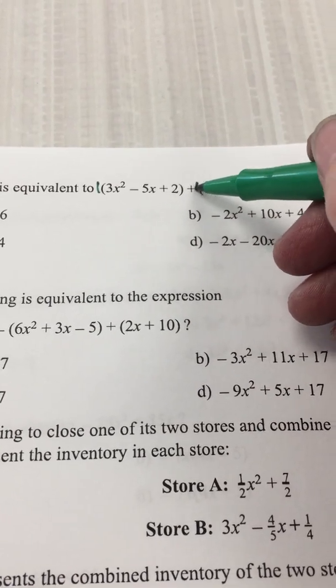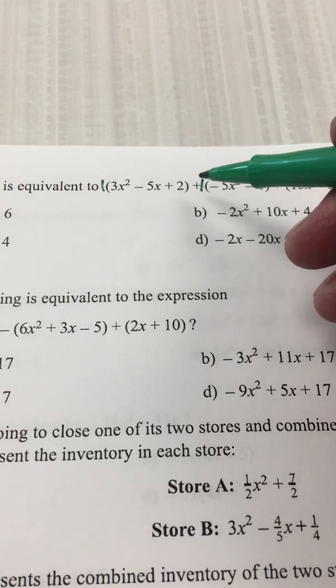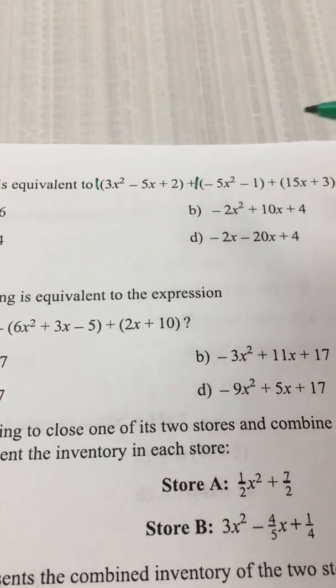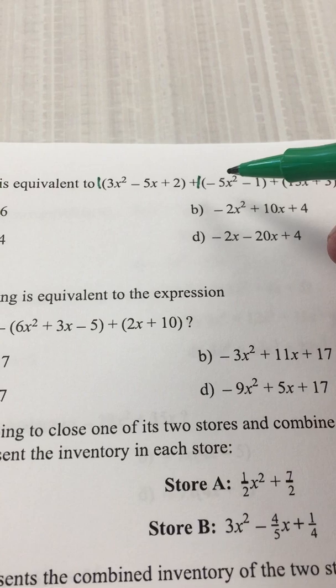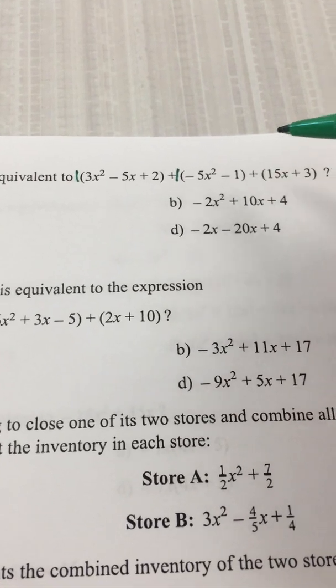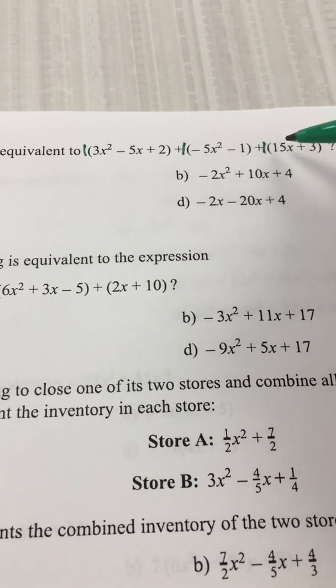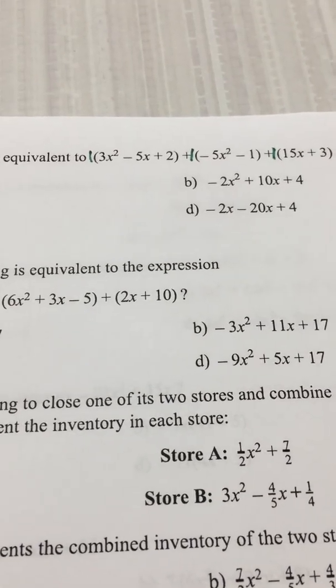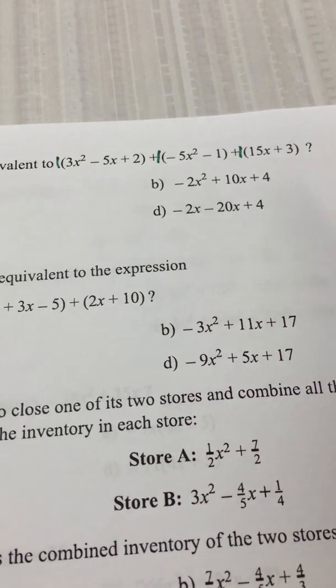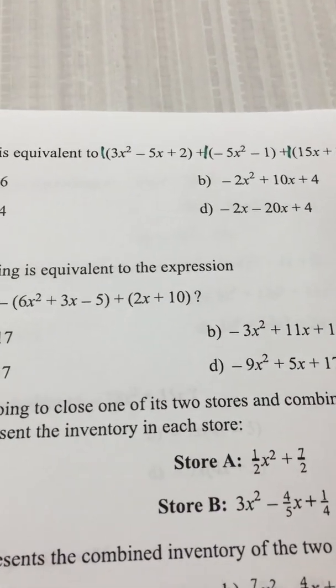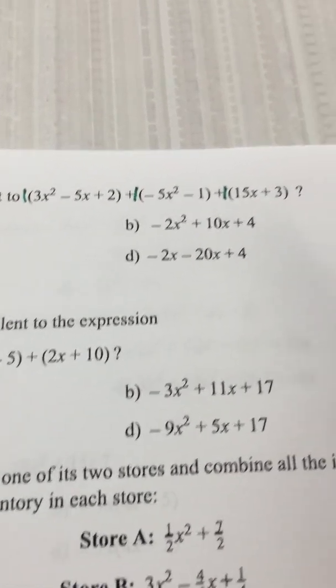What number is in front of this parentheses? Again, a positive 1 because you're adding. So if you multiply by a positive 1, does anything change? No, it's still negative 5x squared, still negative 1. Third parentheses, is there also a positive 1 sitting in front of this one? Yes, and when you multiply by positive 1, does anything change? So you can either rewrite them all without the parentheses, or you can just pretend the parentheses are not there, and we're just going to combine like terms.